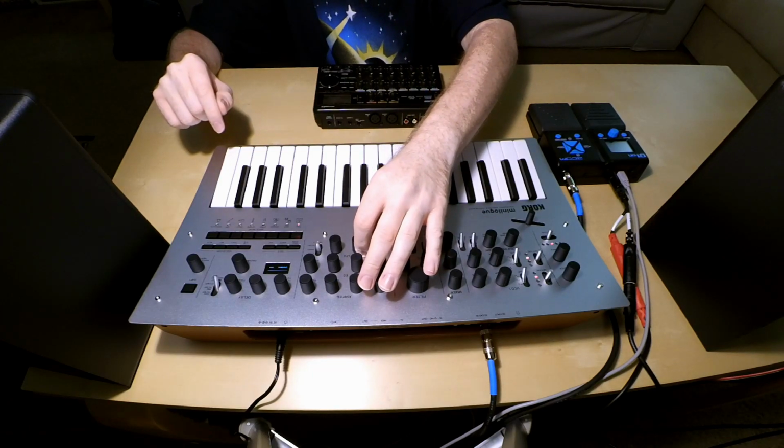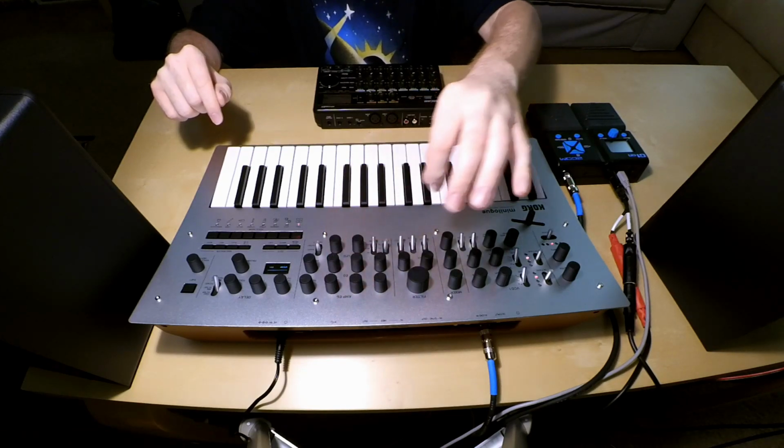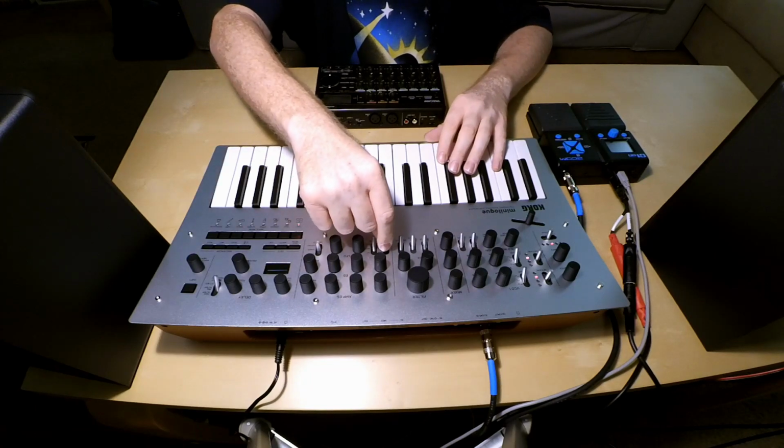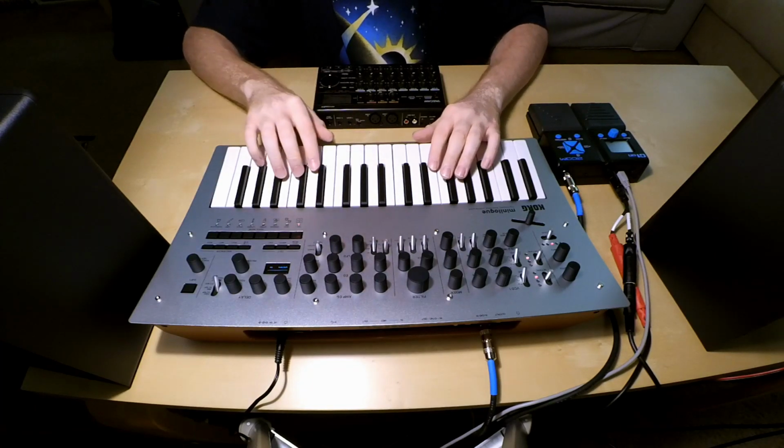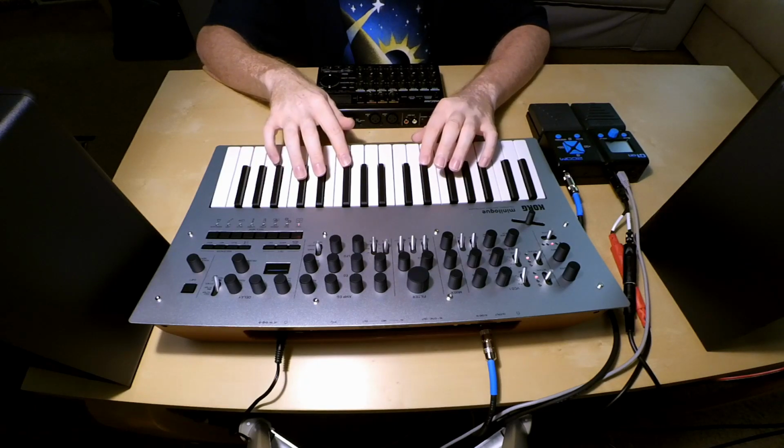We want to have the rate at around 280 and the int at around 250. And we want the wave to be a triangle wave for this, for the LFO. So let's give that a listen.